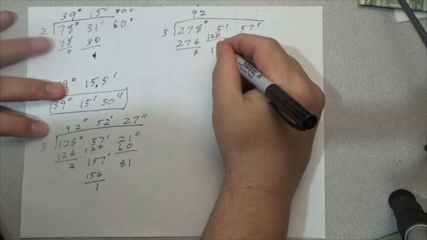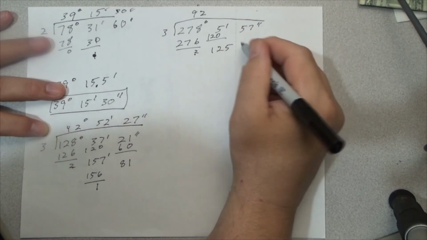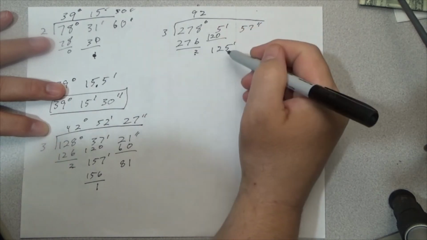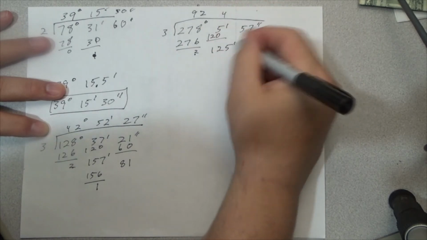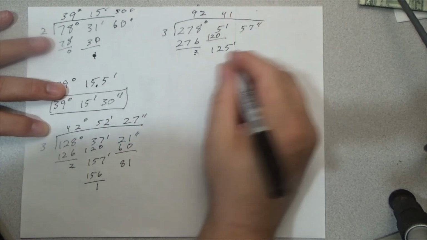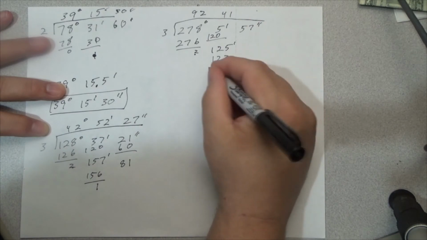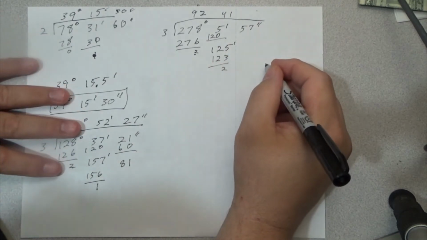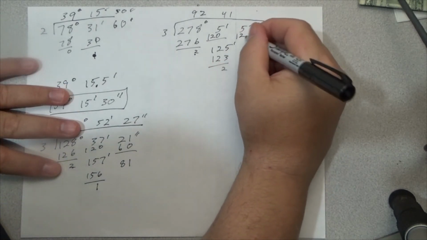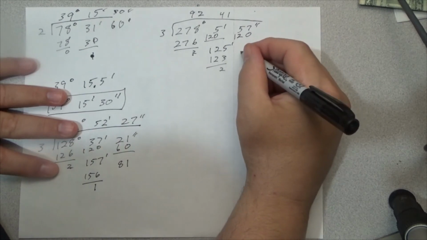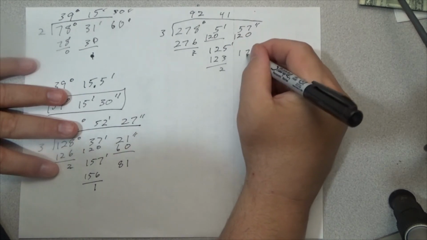So that's going to be 125 minutes. So 3 goes into this 41 times. So that's going to be 123. I've got 2 left over here. So I need to add 120 to this. So this is going to be 177.